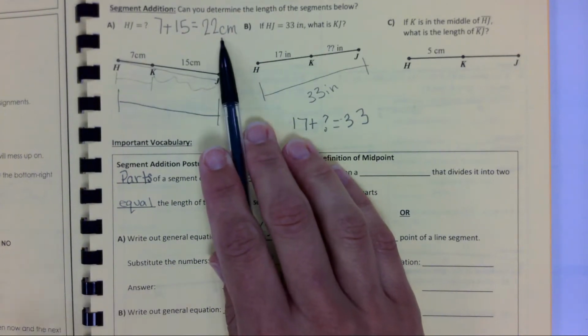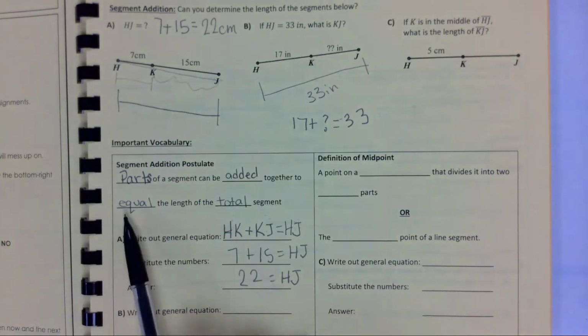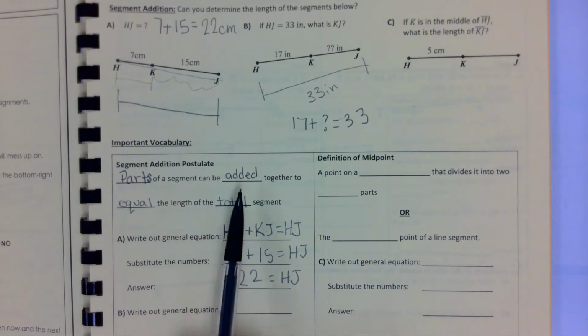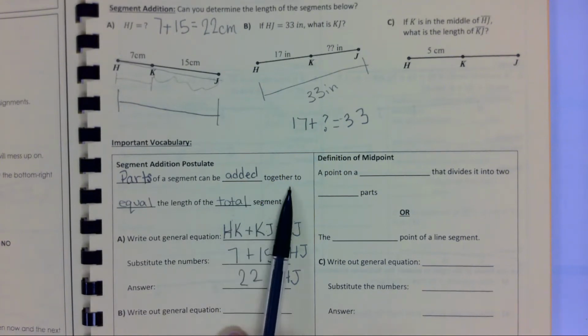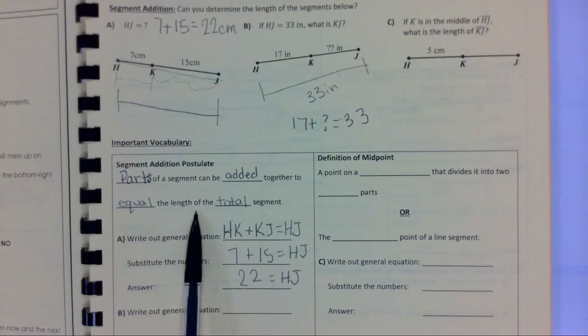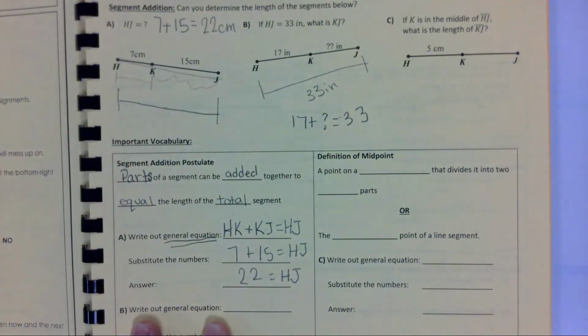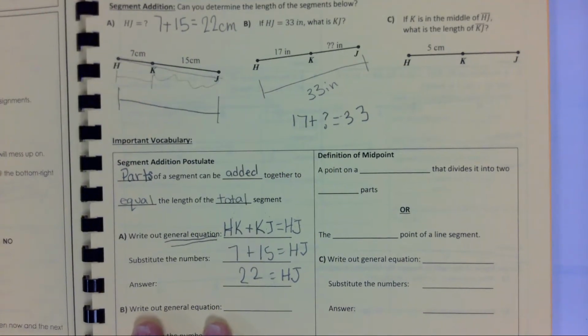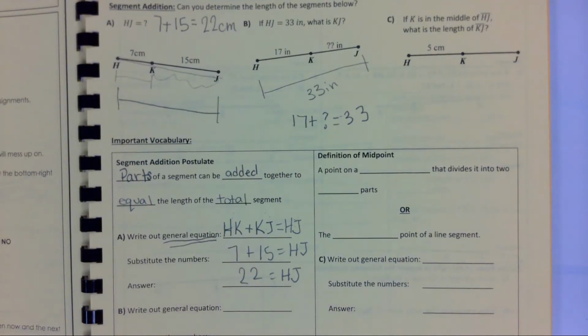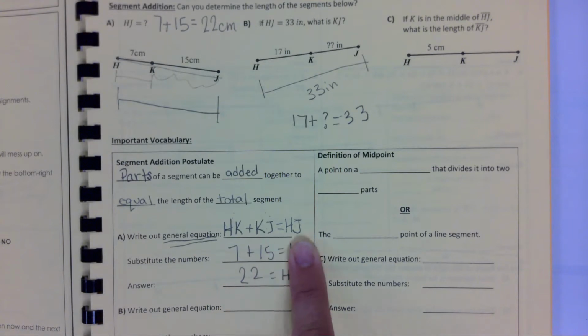We just added them together. And that is segment addition, because you're allowed to add segments together. So that's what we wrote down here. We can take parts of a segment and they can be added together to equal the length of the total segment. So then we wrote that out. This part right here, this general equation, I'm going to underline that right there. That general equation is what gets you to a level 3. That's what gets you to the A- or level, if that's where you want to be. You have to be able to write out the general equation. Okay, so that part right there, HK plus KJ equals HJ, that's the general equation.